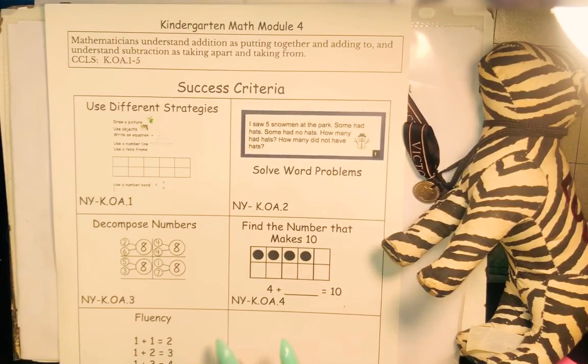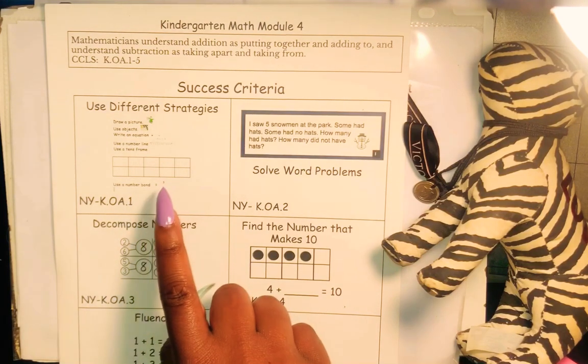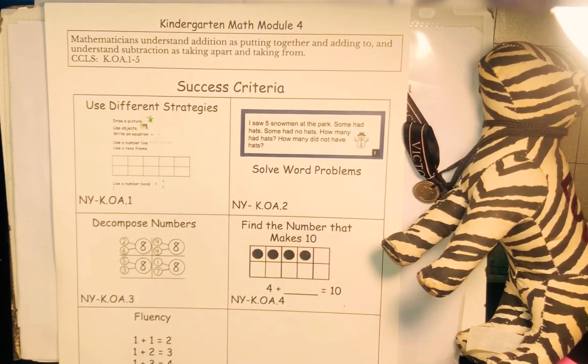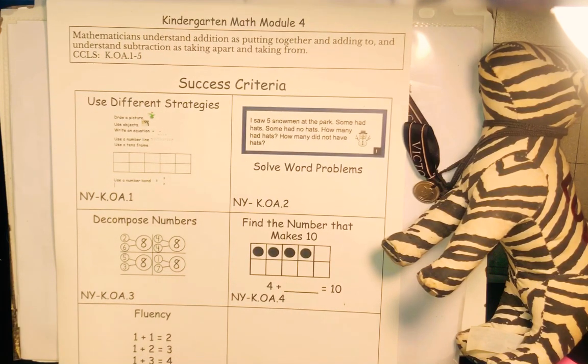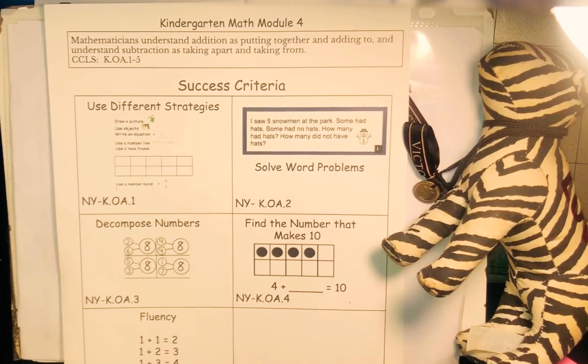As you know, we are in module 4 in our math unit, and some of the things that we're working on are using different strategies, solving word problems, decomposing numbers, finding the numbers that make 10, and fluency. Today, we're going to be working on composing and decomposing numbers, okay? So that's what we're going to be working on for today.